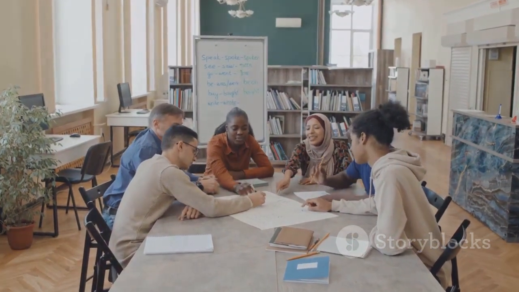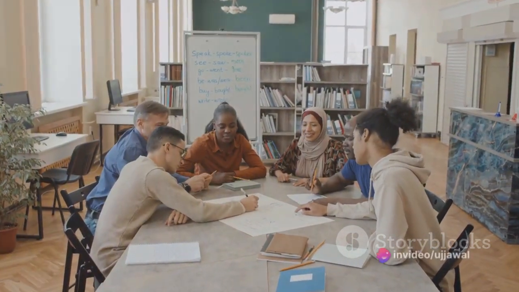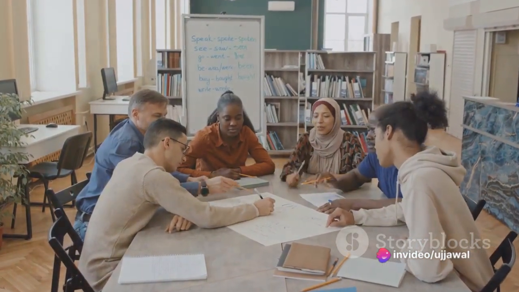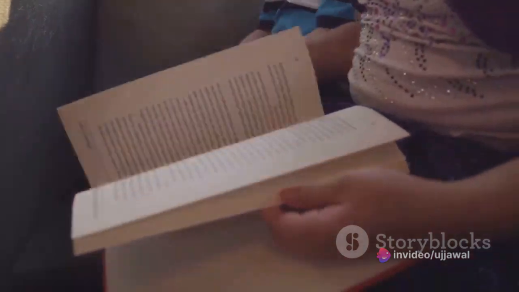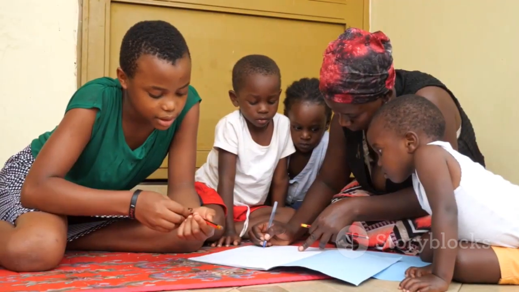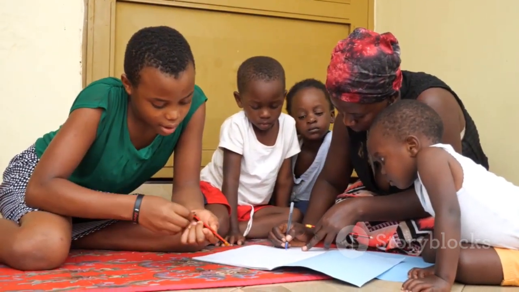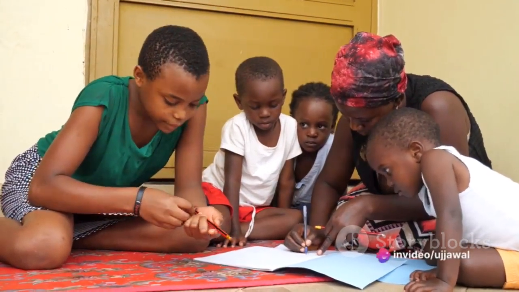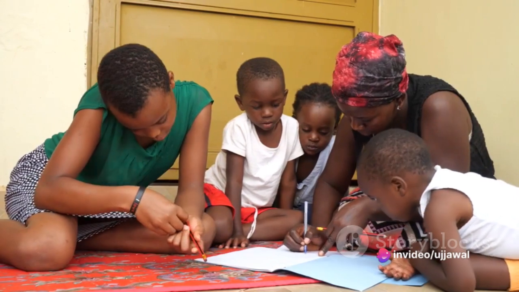Many nations adopted mass literacy campaigns targeting both children and adults. In some places, schools were built in rural areas and teachers were trained to meet the growing demand for education. The aim was not just to teach the populace to read and write, but to equip them with the skills necessary to participate in a modern economy.